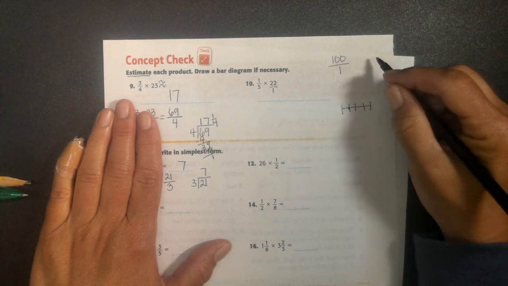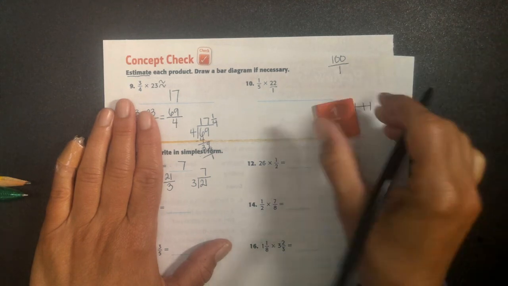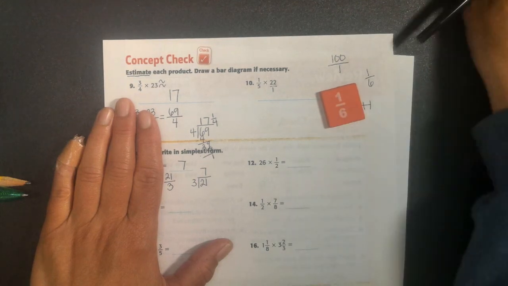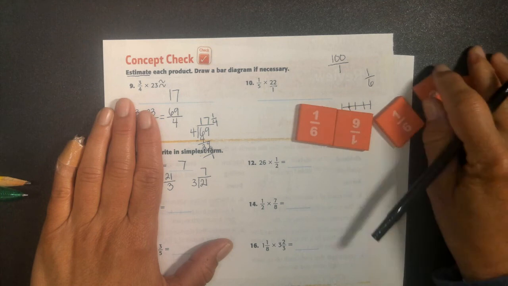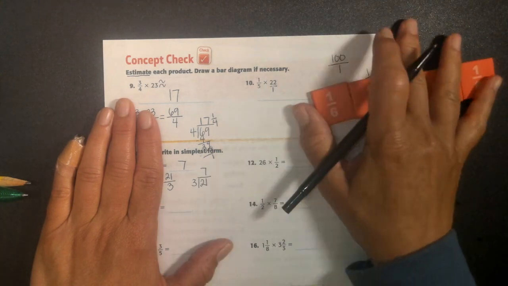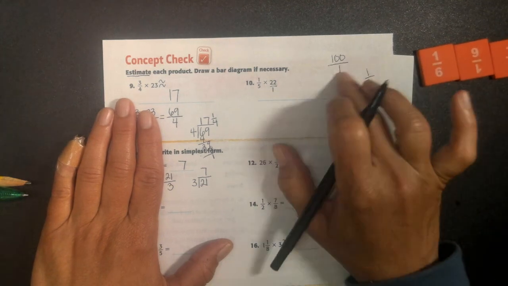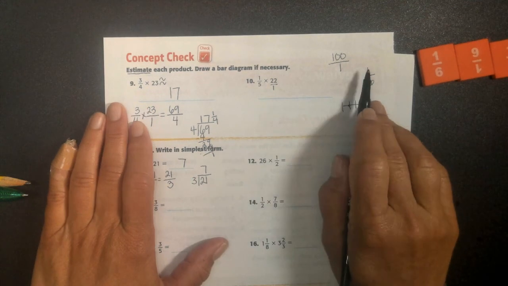Right, don't get that confused with a unit fraction. A unit fraction is one piece, like 1/6, 1/6. If I broke something up into 6 pieces, sorry, I only have 5 of them here. I need one more to make one whole. This is a unit fraction. This is just a fraction. I can turn any number into a fraction, but a unit fraction has the 1 on the top.